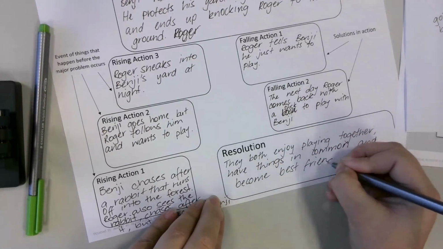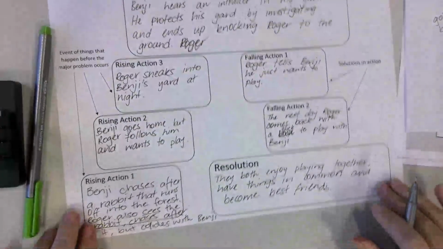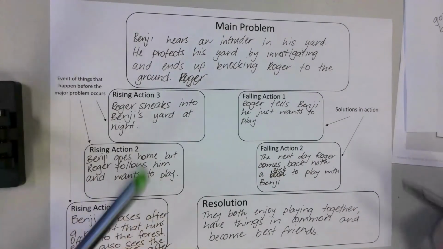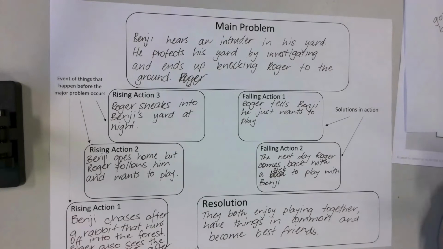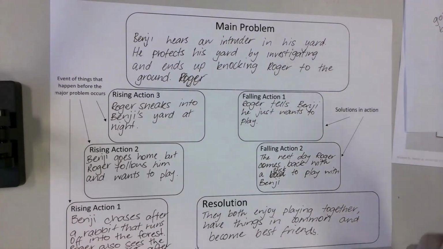Now, obviously, this isn't my whole story. This is just some key parts for the different points in my story. Like this bit here, the next day, Roger comes back with a stick to play with Benji. I haven't put how Benji responds to that in there. And even when Roger tells Benji he just wants to play, I haven't put how Benji responds to that either, or what might happen.